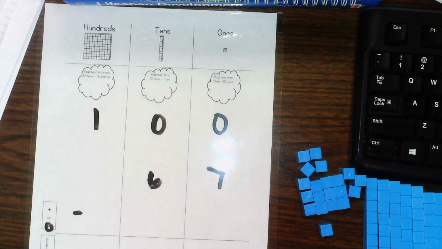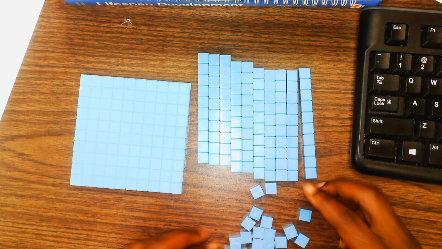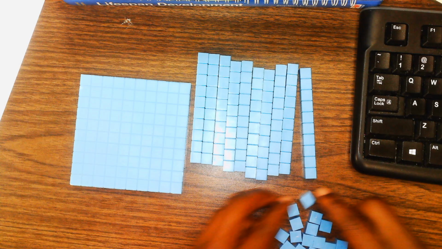Like I said, the problem is going to be 100 take away 67. So we're going to start out with the base 10 blocks. If you didn't know what base 10 blocks were, they are these blocks that look like little Legos. We have them in our classrooms. These are good things to have around.